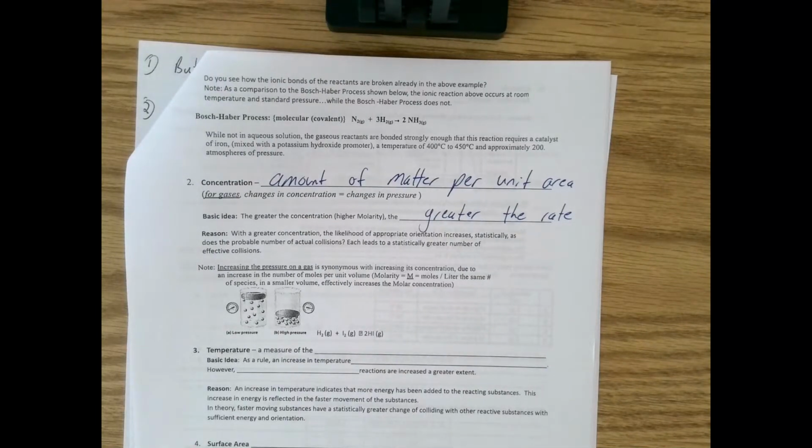I'll click around. Alright, so yesterday we started talking about reaction kinetics or reaction rates, how fast the reaction goes, and really that is looking at the amount of effective collisions within a period of time. We got partially through the list of the 5 factors that affect reaction rate.